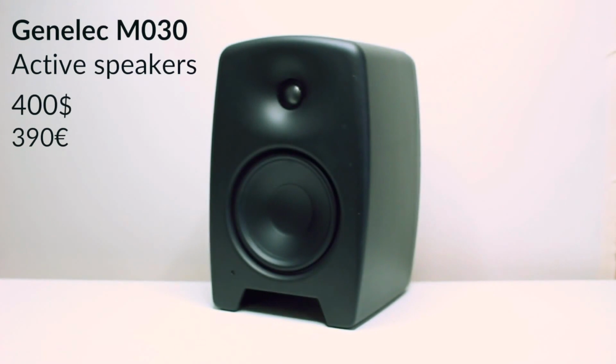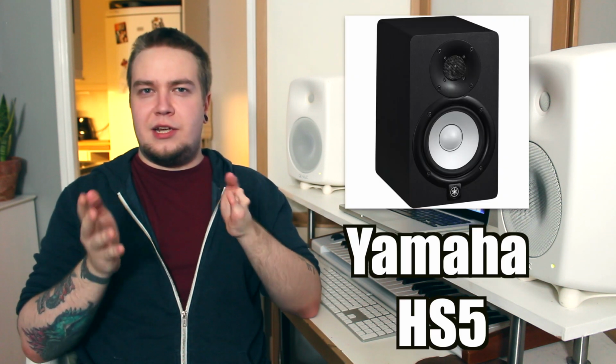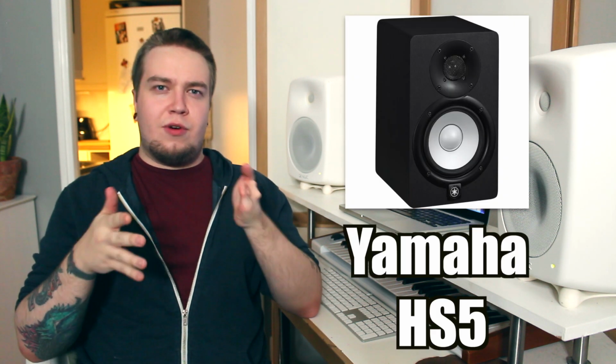Speakers that I highly recommend are the Genelec M030s. They're around $400 per speaker. And for quality speakers, this is a fantastic price and a great investment. There are definitely cheaper and good alternatives out there, such as the Yamaha HS5s, which are about $200 per speaker. However, I think it's a good idea to spend a little extra money on speakers that are great quality, an industry standard, and retain their value if you're planning to resell them in the future.